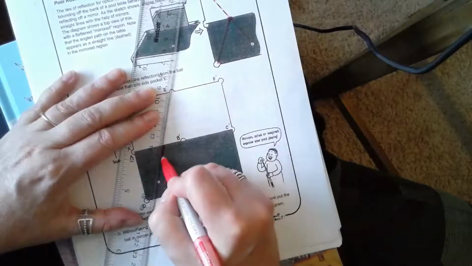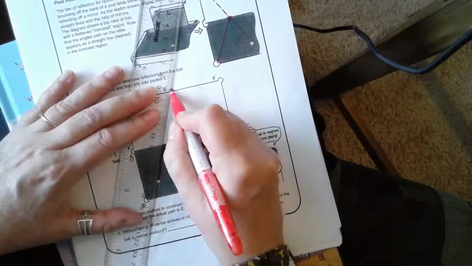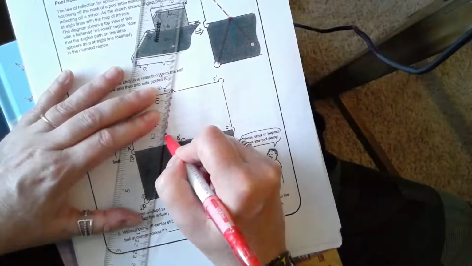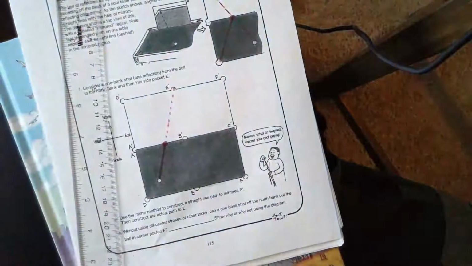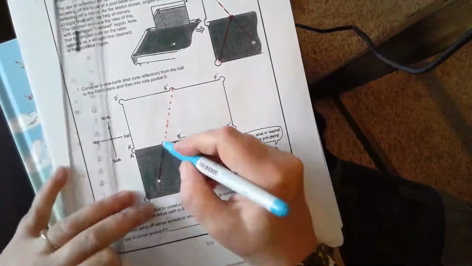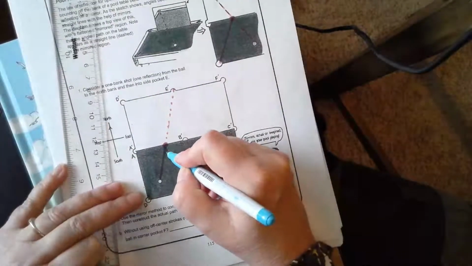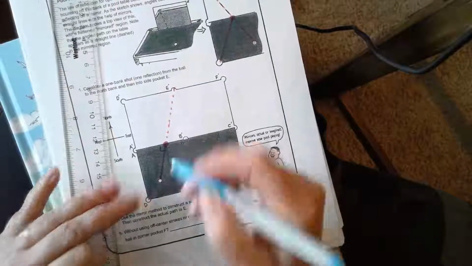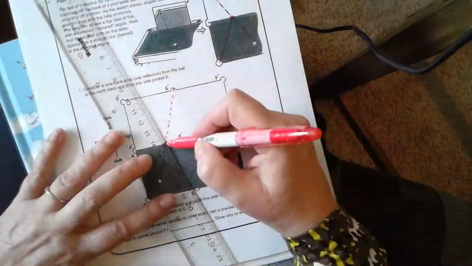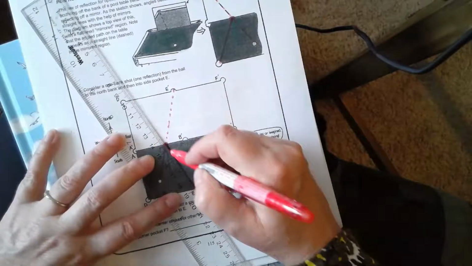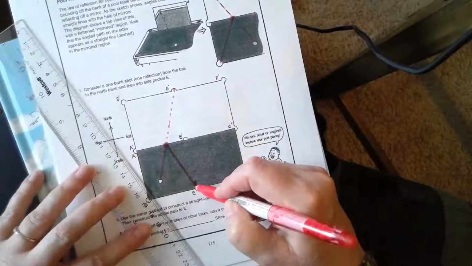When I hit it, there's my aim. When I hit it, it will reflect off the side. And again, I estimate a perpendicular line. And it will reflect at the same angle of incidence and land in my pocket.